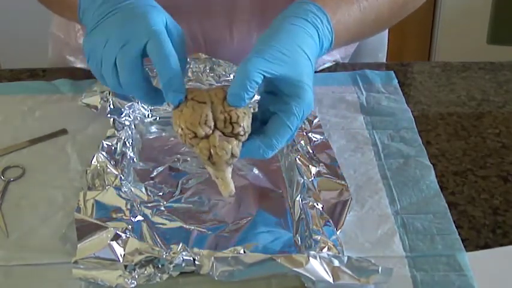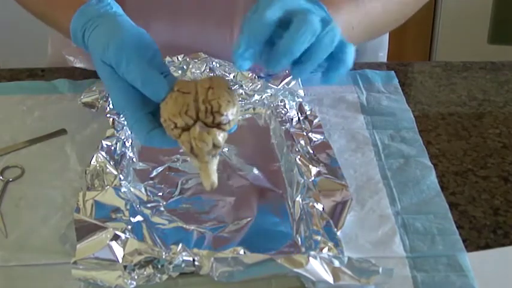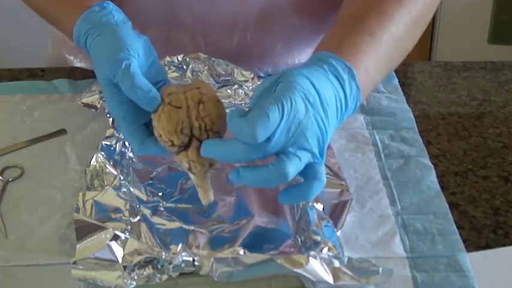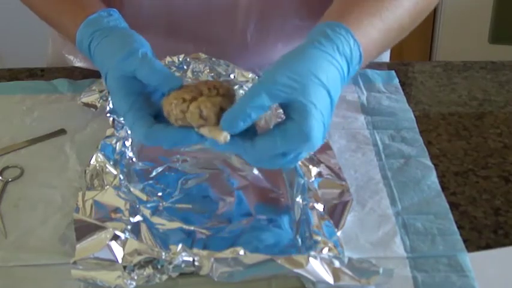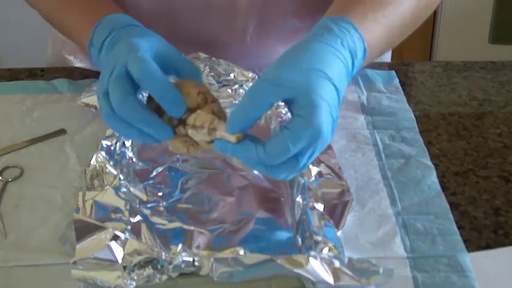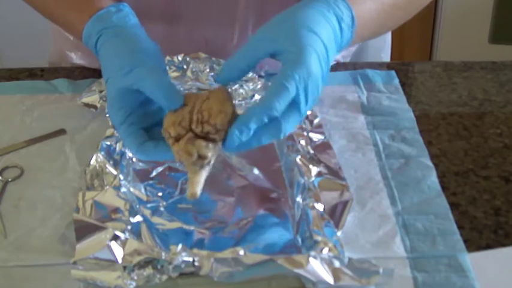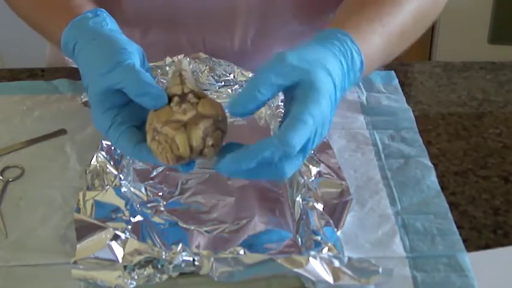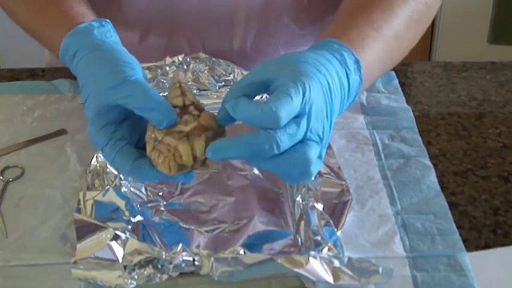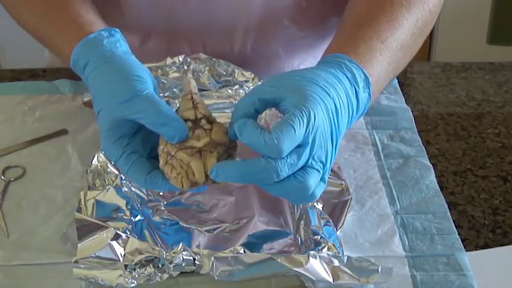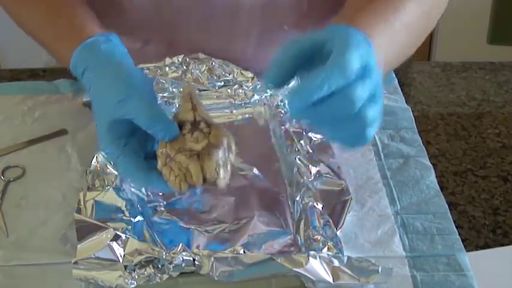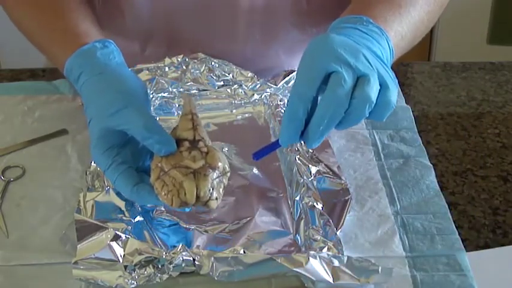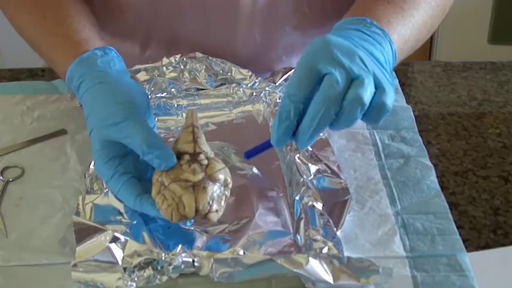This is the left hemisphere, and this is the right hemisphere. This is the longitudinal fissure, and again, the brainstem and spinal cord. So on this side, these are the olfactory bulbs. Right here is the olfactory tract. Right here is the optic nerve.